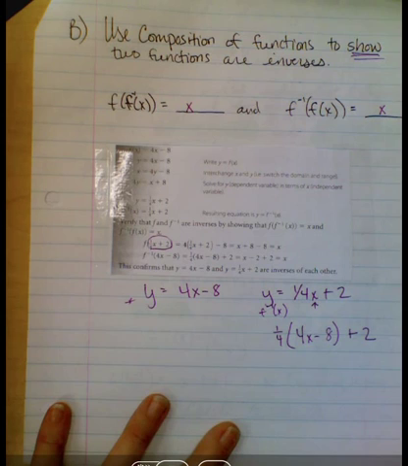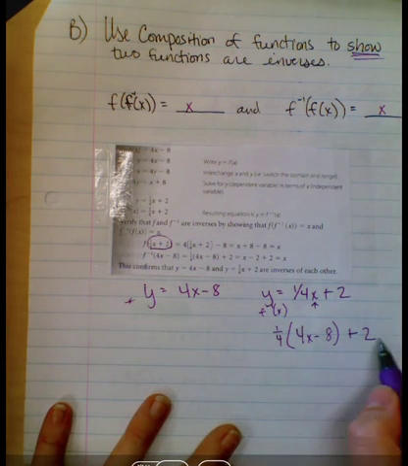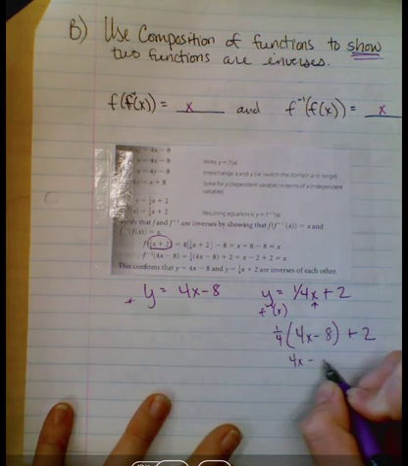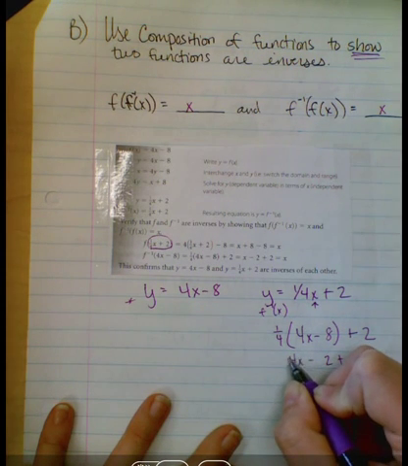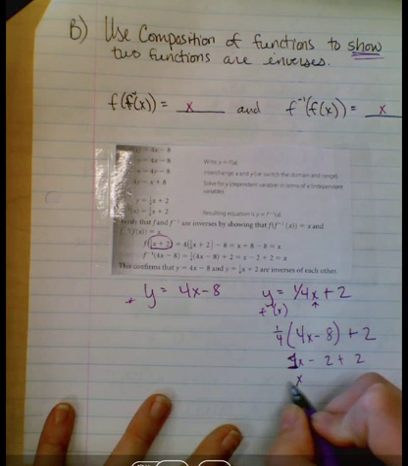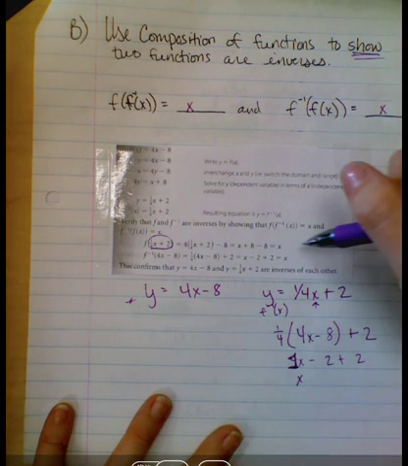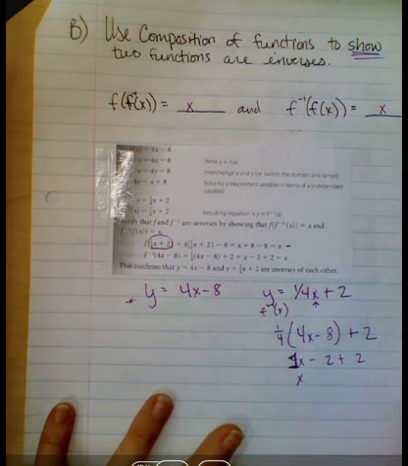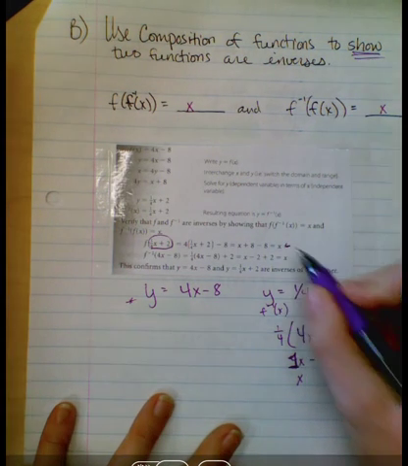I promise that's an error that you guys tend to make. You don't forget that. So you would get 4x minus 2 plus 2. Oh, that's a 1x. It's 1/4 of 4 is 1. And then that gives us x also. So if you want to try this one by yourself without looking at it, you can, or you can just read through it, your choice.